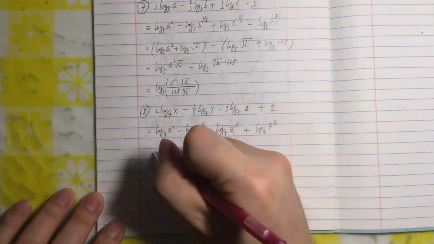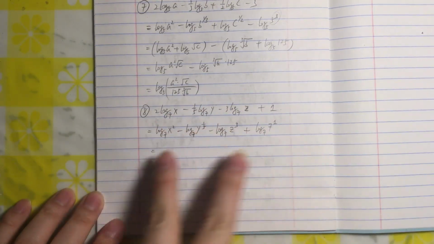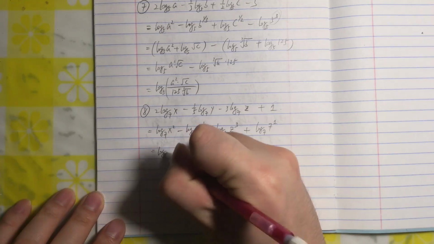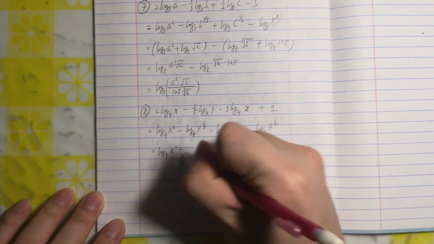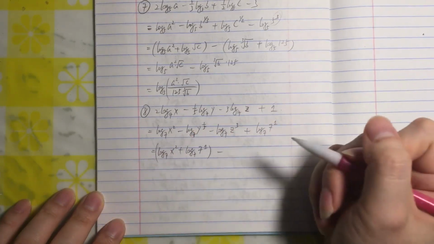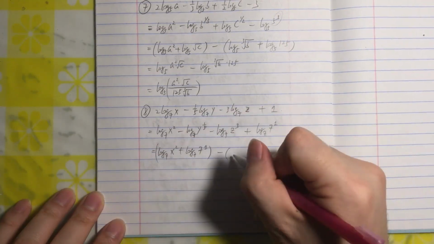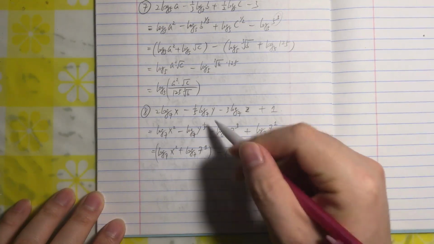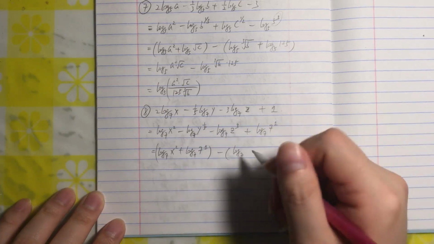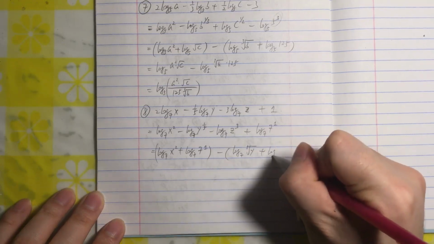Then try to combine this together. Before we combine, let's first of all group the positive terms and the negative terms together. I get log base 7 of x squared plus log base 7 of 7 to the power of 1, minus, I group these two negative terms together. If I pull out a negative sign, it becomes addition in the middle. Log base 7 of y to the power of 1/5, which is the same as the 5th root of y, plus log base 7 of z cubed.